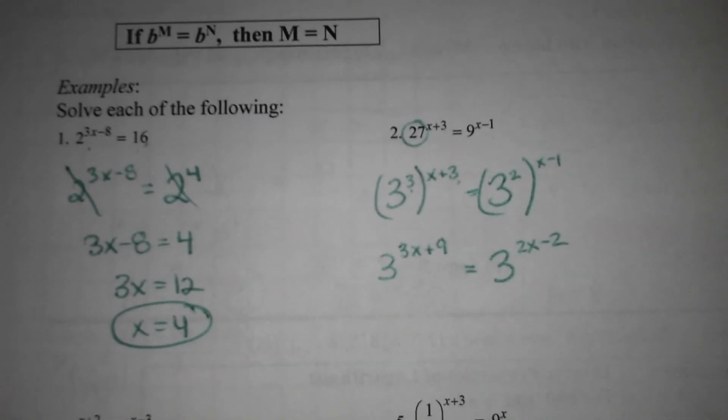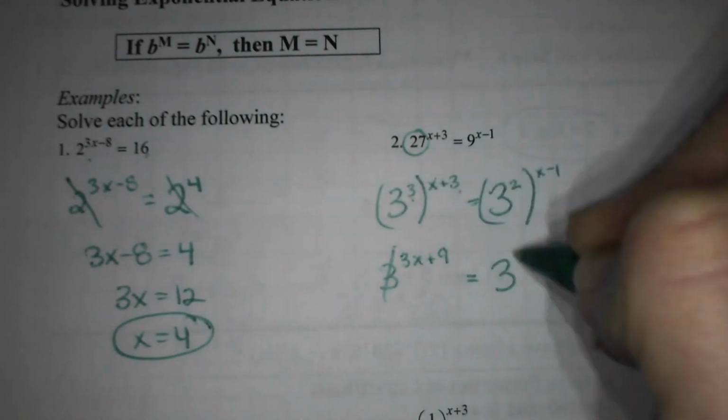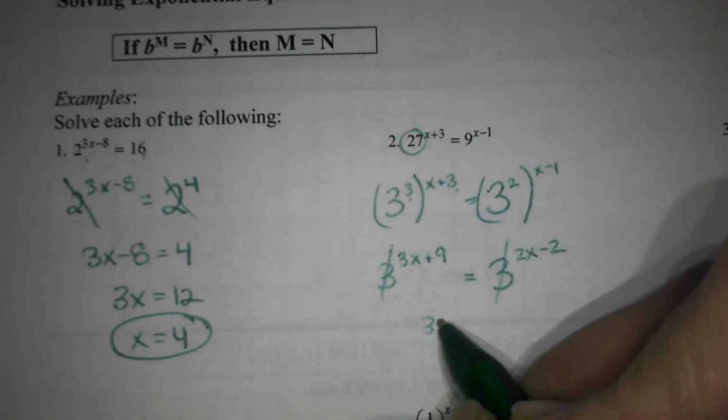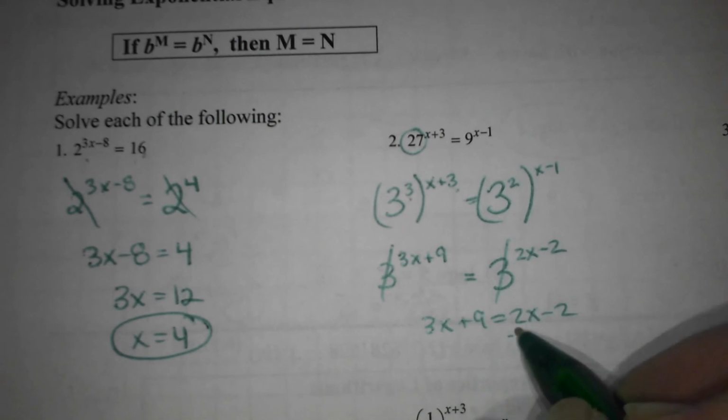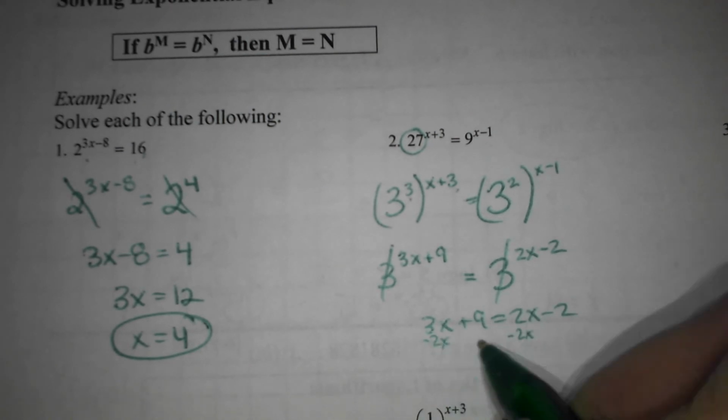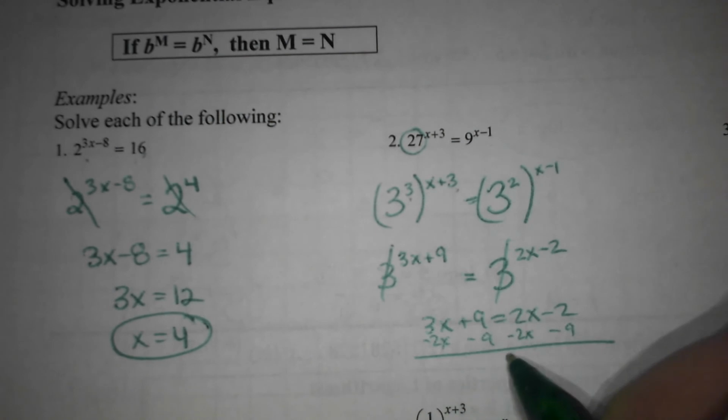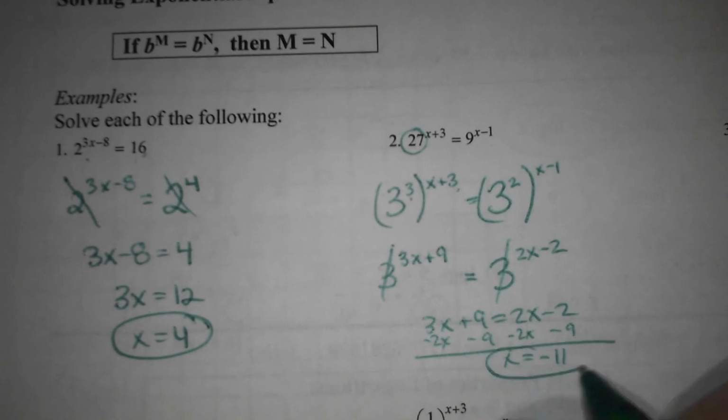Now that your 3's are the bases and they're the same on both sides by themselves, cross them out and just solve this equation. 3x plus 9 equals 2x minus 2. Subtract your 2x over. Subtract your 9 over. You get x equals negative 11.